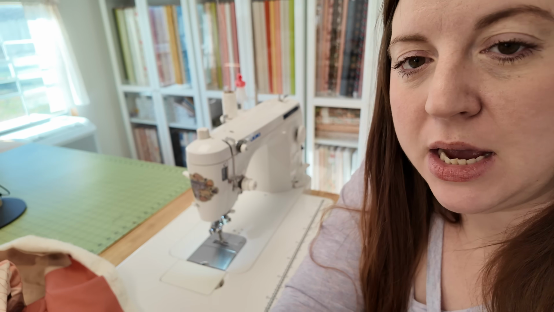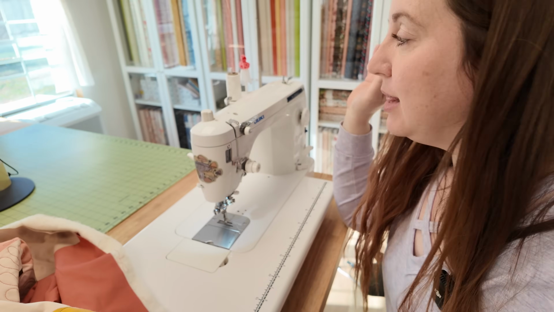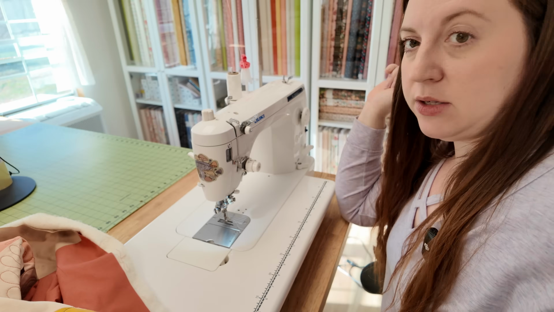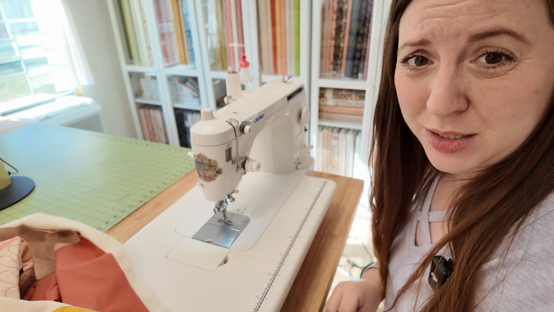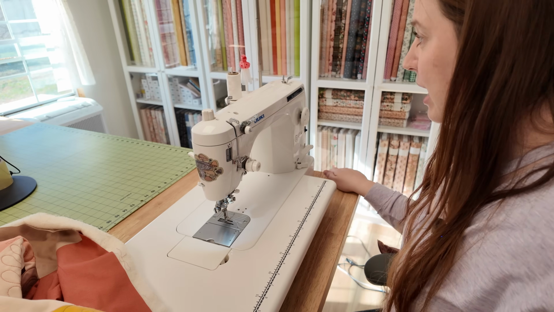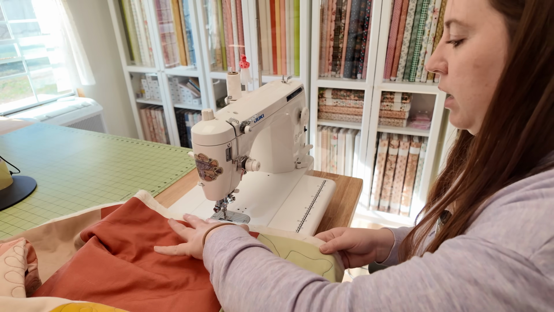All right, so let's come over here to the sewing machine. I will be using my white Coats and Clark quilting thread today. This is a 30 weight thread, really great. You can get it at Walmart. It's very cheap. It's like $6 for a large spool. I don't remember how many yards are on a spool, but good size spool for only $6.